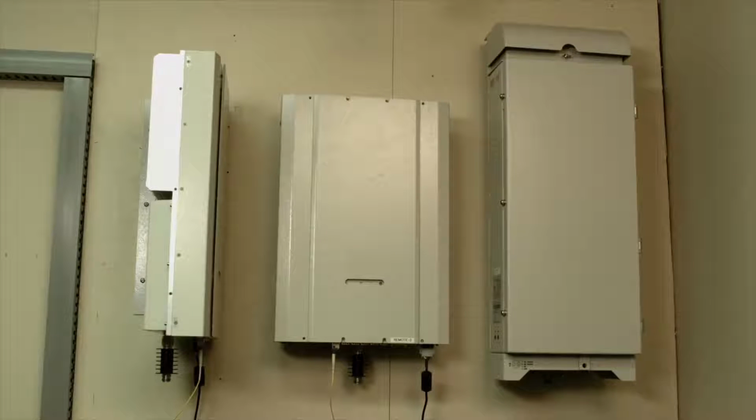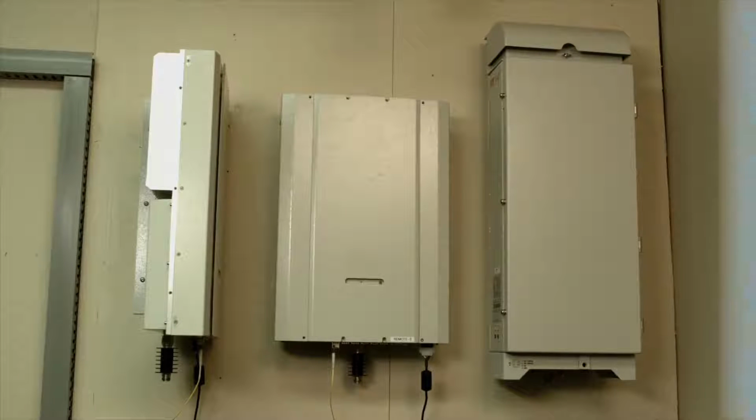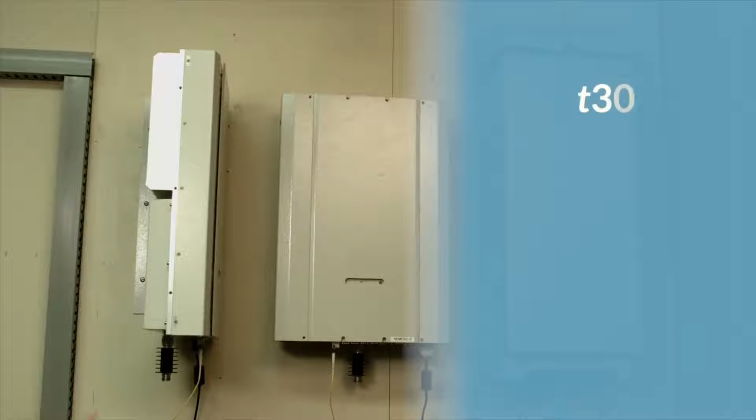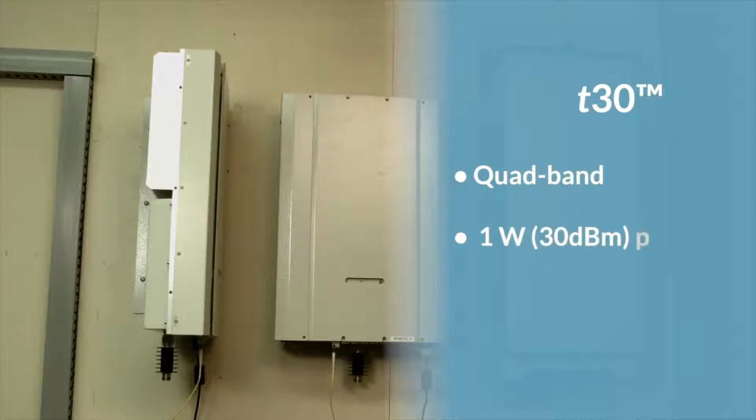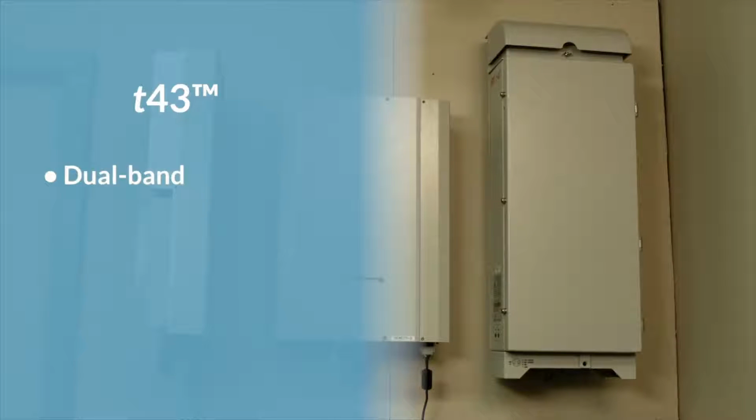A T-series distributed antenna system has 2 types of remote units. T30 is a quad-band mid-power remote with output powers per band of 1 watt. And T43, a high-power remote. It's a dual-band unit with maximum output power of 20 watts per band.